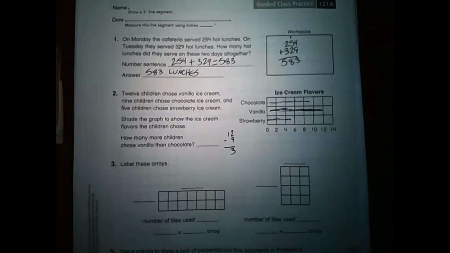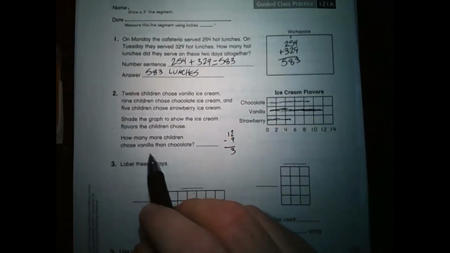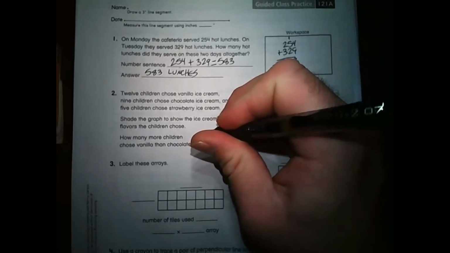If you're doing this in Google Classroom, don't worry about working it out on the sheet. Just use a scratch piece of paper. Okay. So everybody, what is 12 take away 9? That would be 3. Okay. So how many more children chose vanilla than chocolate? 3 more. Boom. Okay. Very good, my friends.